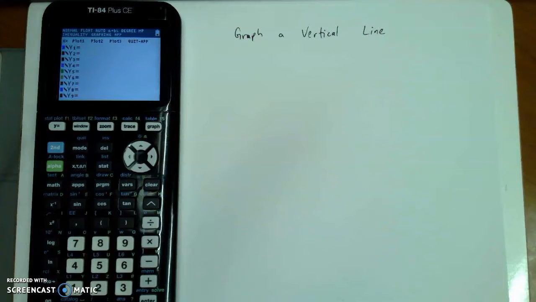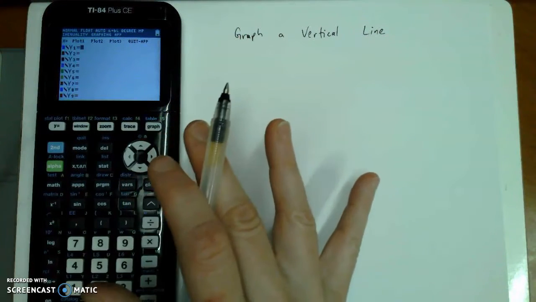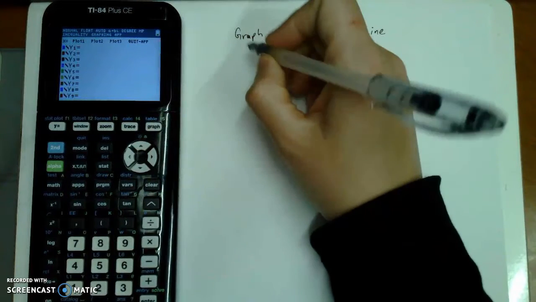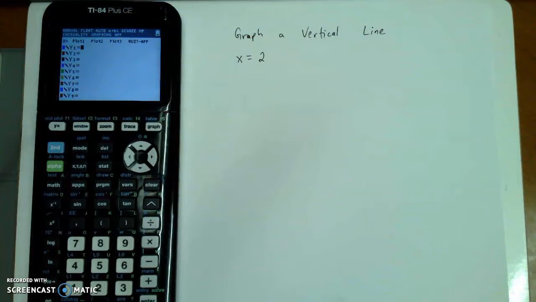In this video, we're going to look at how to graph a vertical line on a calculator. Now, I've got the TI-84 Plus CE. Do note, if you've got an older model, this may not work on your graphing calculator. But let's say I want to graph the line x equals 2.